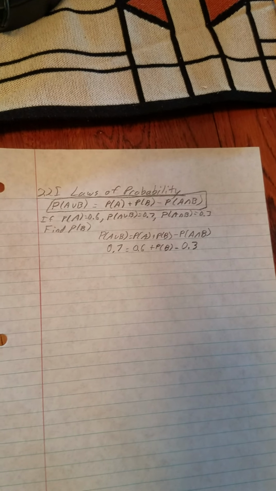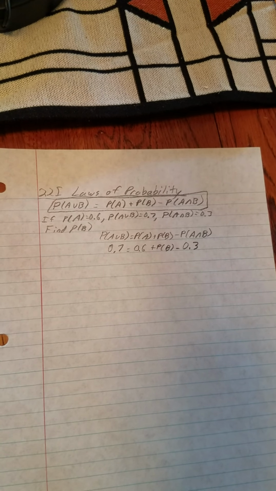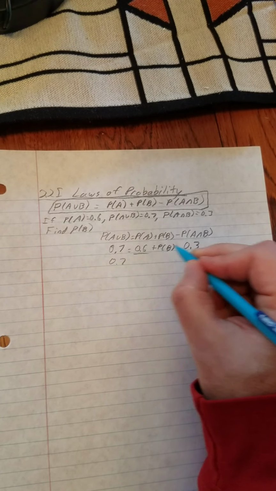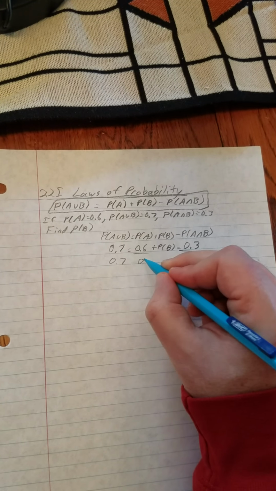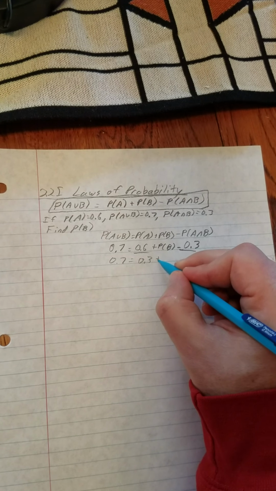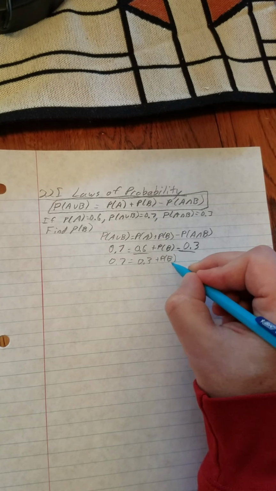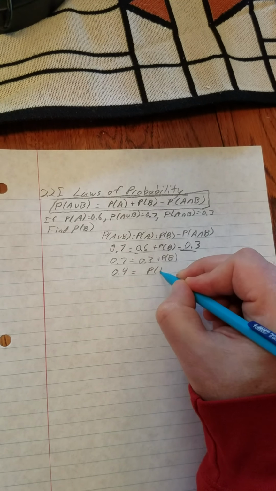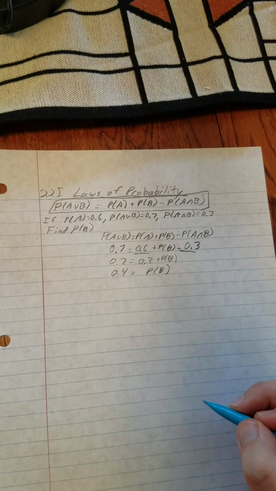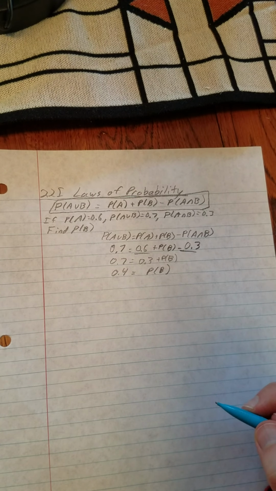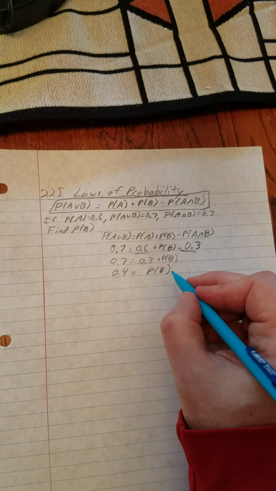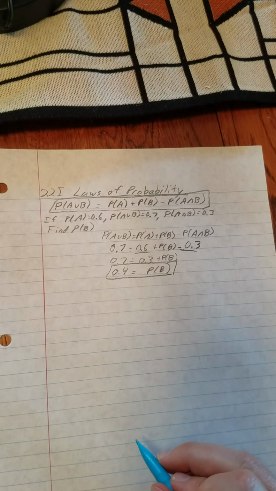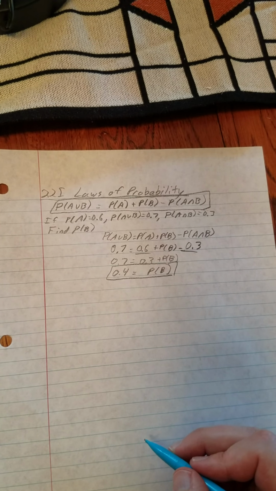All right. Then what we do is combine like terms. Subtract those to get 0.3, and do a little algebra. Subtract 0.3 from both sides to get probability of B equaling 0.4.